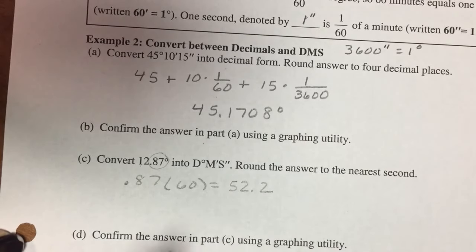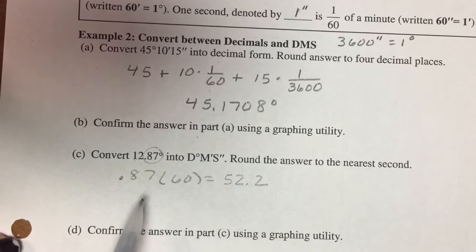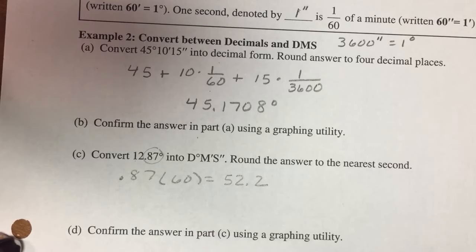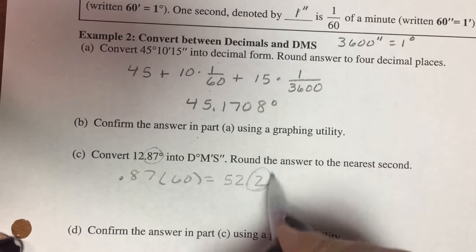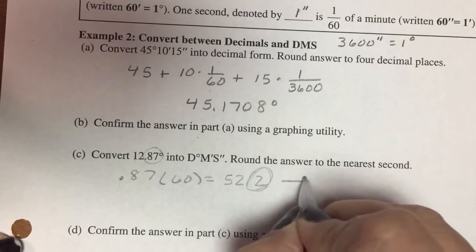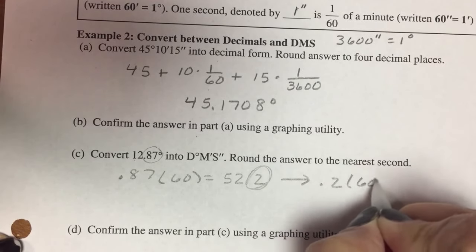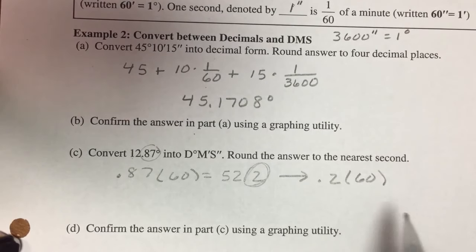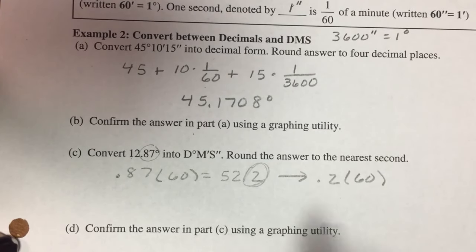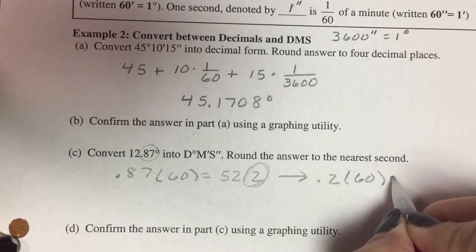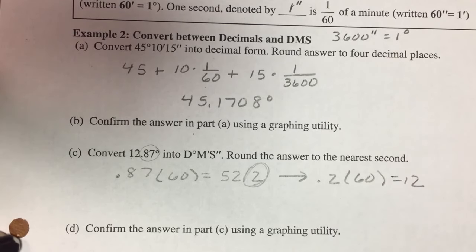So right now we would have 12 degrees and 52.2 minutes, but now we have to take care of this decimal. So we take 0.2 and multiply that by 60, because we know that there are 60 seconds in a minute. And when I do that, I'm going to get 12.